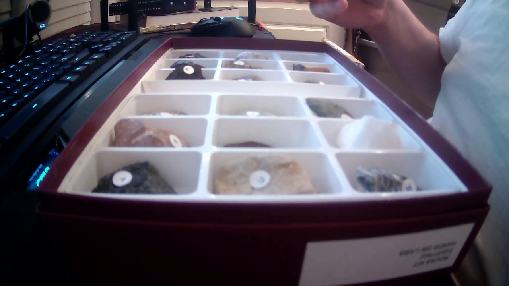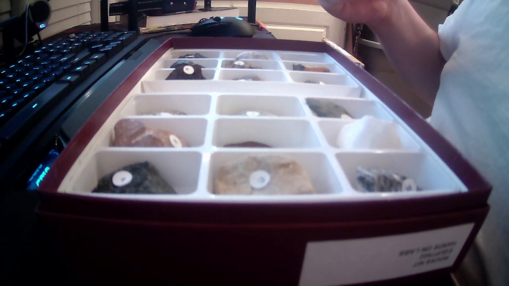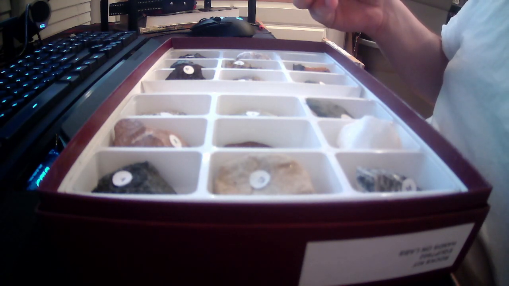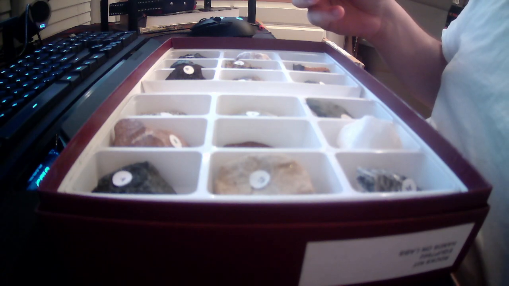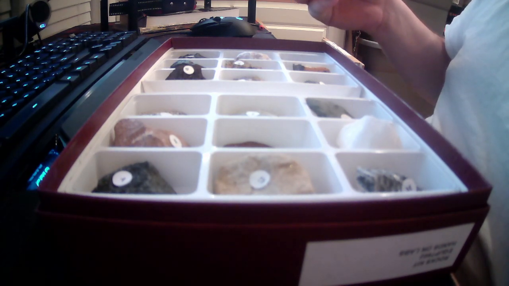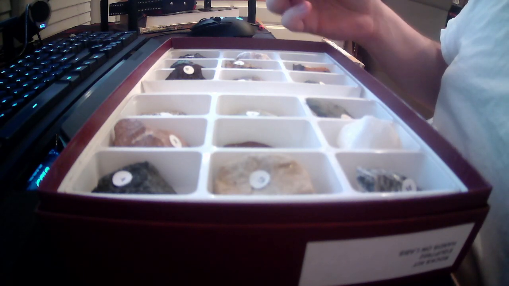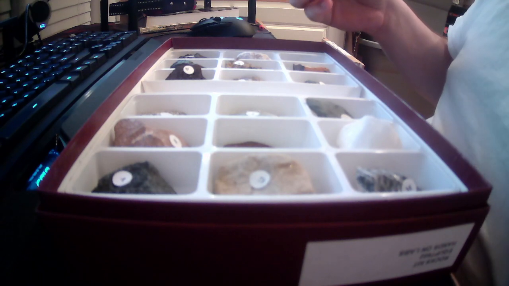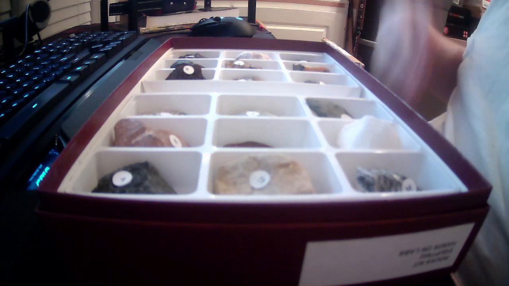And then this last black one is just honestly carbon black. I did not see this being anything else but anthracite, honestly.